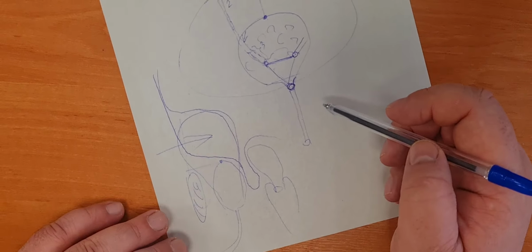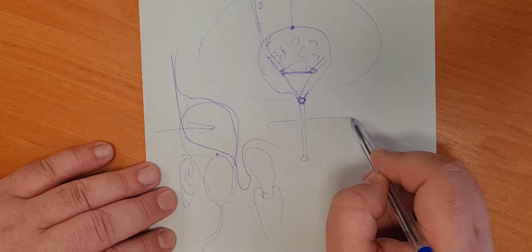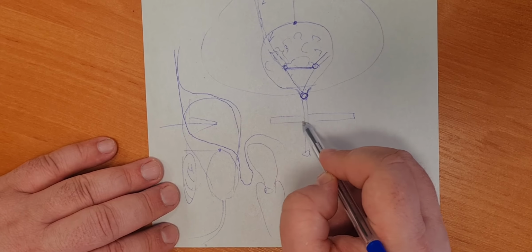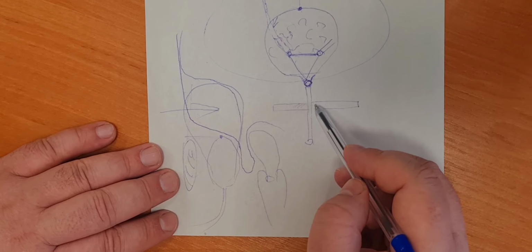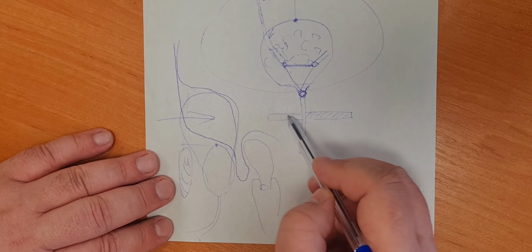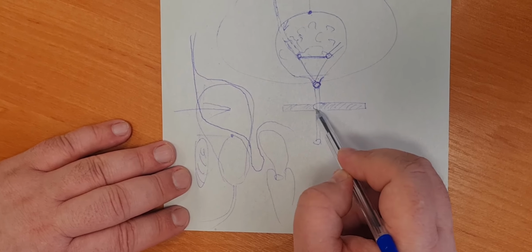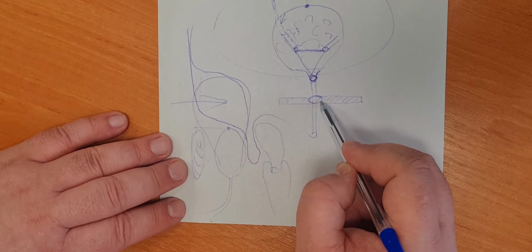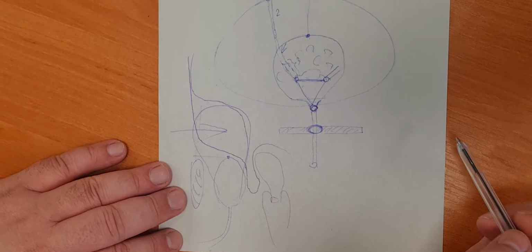The urethra passes through the muscles of the perineum, and here it is the musculus transversus perinei profundus, deep transverse muscle of the perineum, which surrounds the urethra and makes the external sphincter, musculus sphincter urethrae externus.